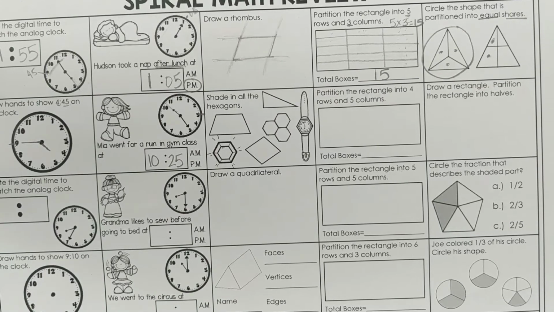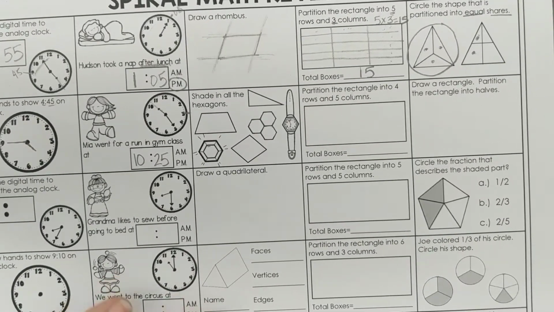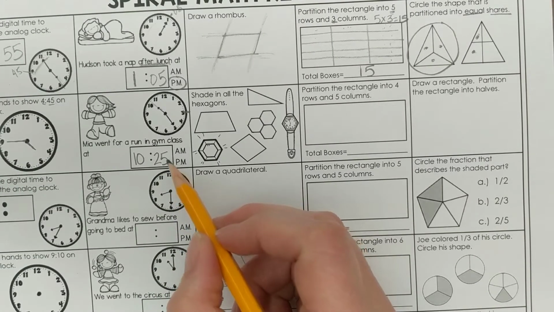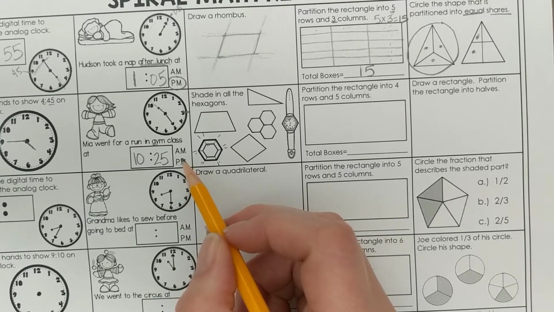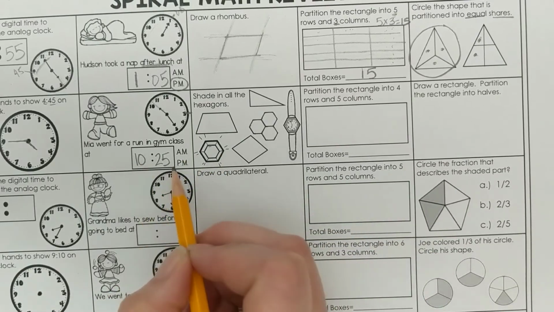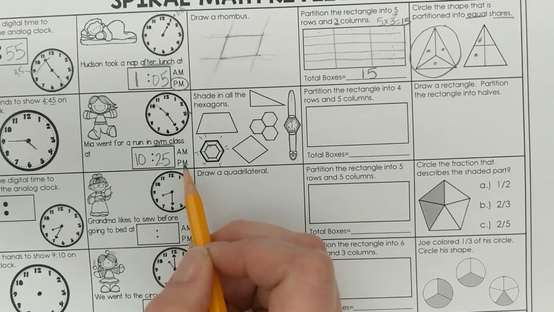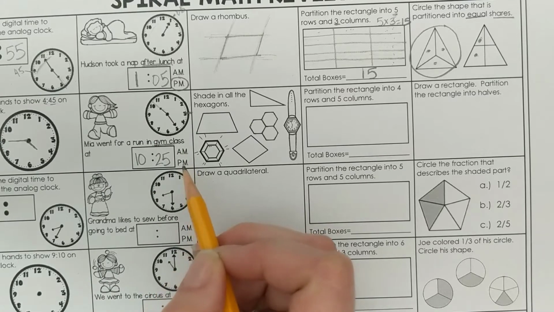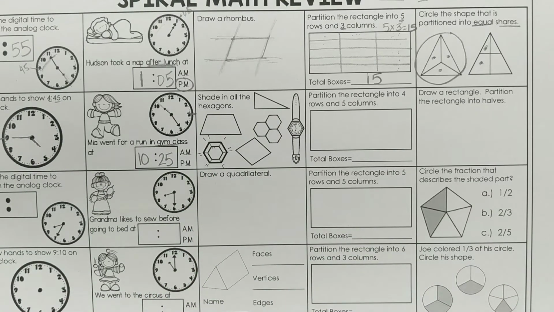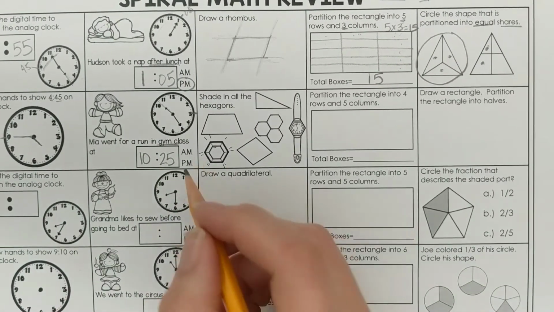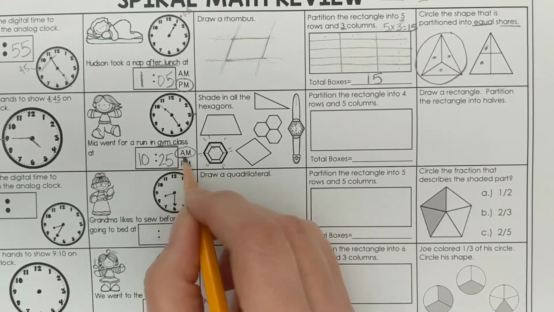Now, would that be AM or PM? We know we wake up around 6 or 7 a.m., so this would be after she's awake. That would make sense. We know lunchtime is at 12 o'clock p.m., so could this be right before lunch when she's in gym class? That could make sense. Would 10:25 p.m. make sense? Now we're talking about usually you go to bed around 8 p.m. So this would be after going to bed. Would that make sense? No. So it needs to be a.m.